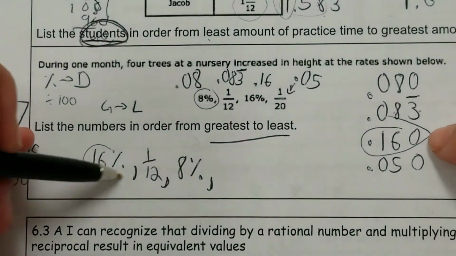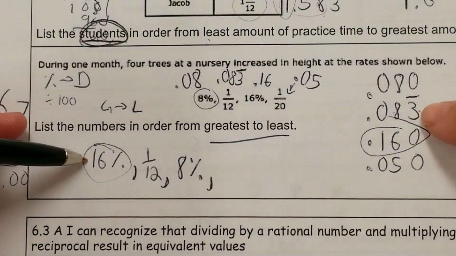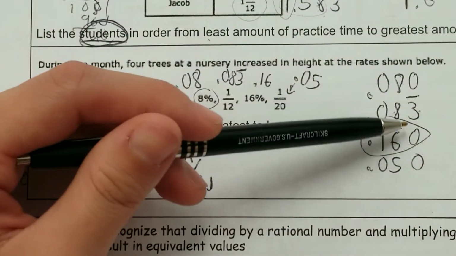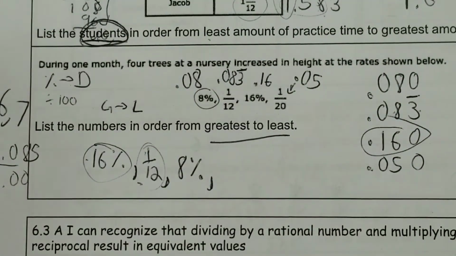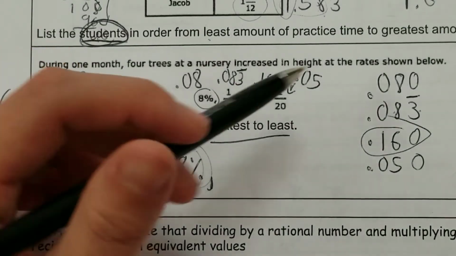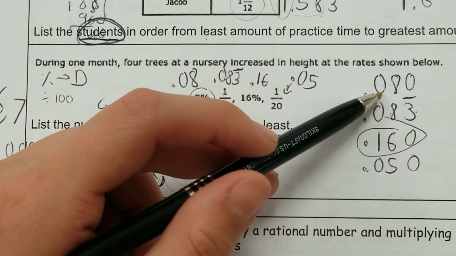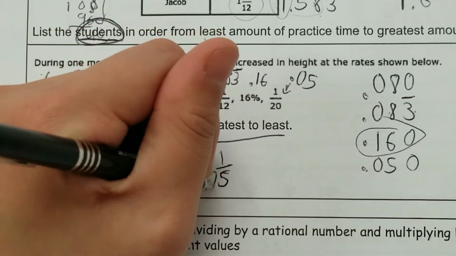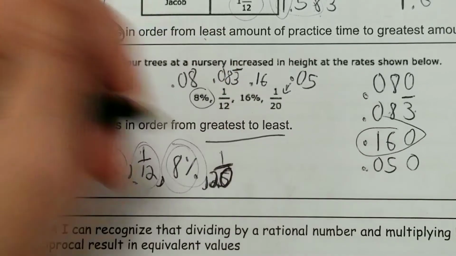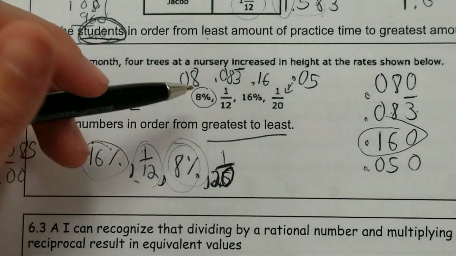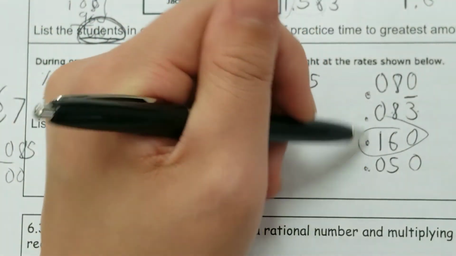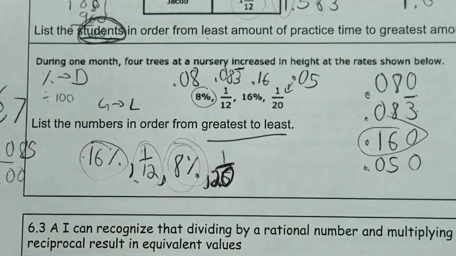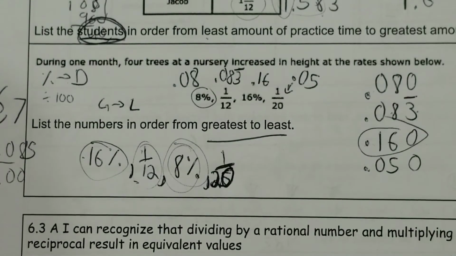The first number we have, which is the biggest, is 16 hundredths. Next, we have 1/12, which is the same thing as 83 thousandths with the 3 repeating. The next one we have is 8%, also known as 8 hundredths. Then lastly, we have 5 hundredths, or 1/20. This is the order from greatest to least. As you can see, because our numbers were lined up, we were able to see quickly and easily which one's the biggest one and which one's the smallest one.